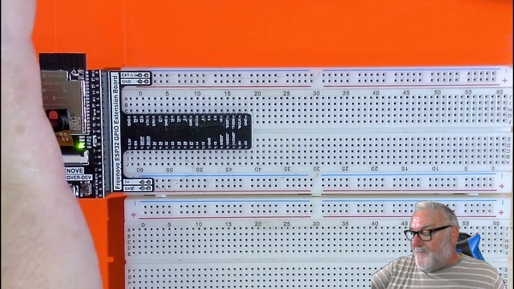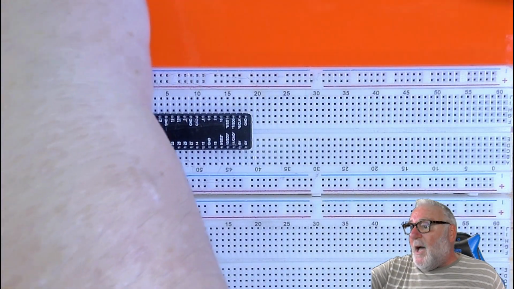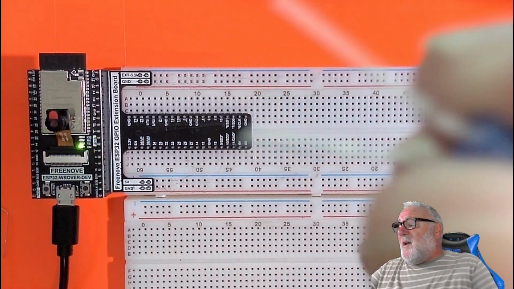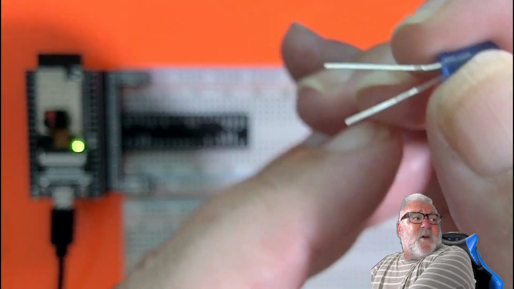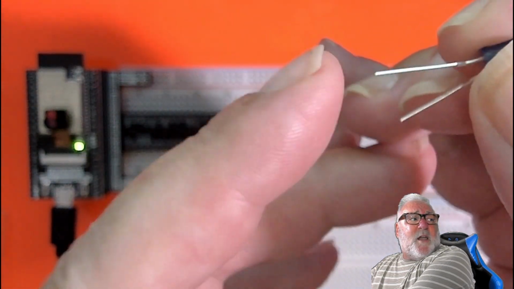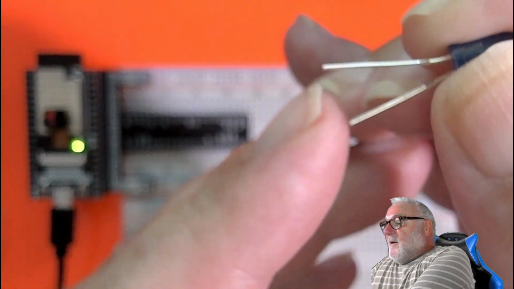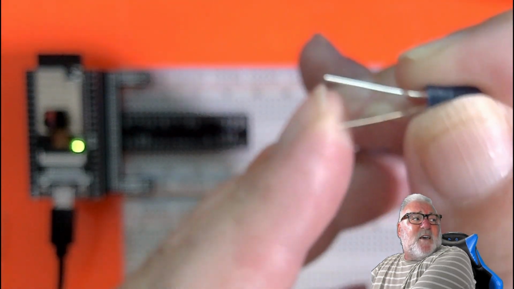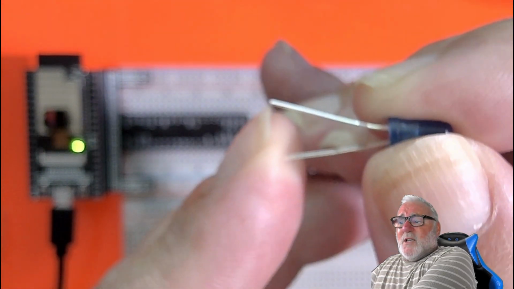We need a blue or whatever color LED you want. Now, if you look at the LEDs, we have two legs, one longer than the other. The short leg always goes to ground.